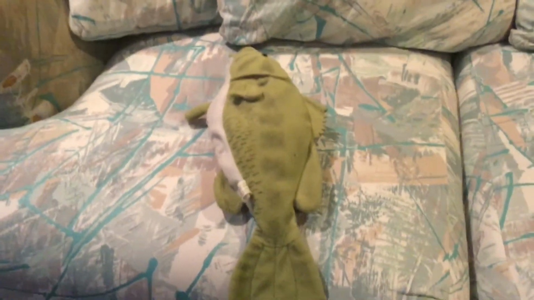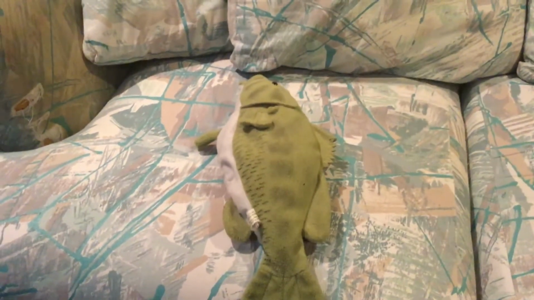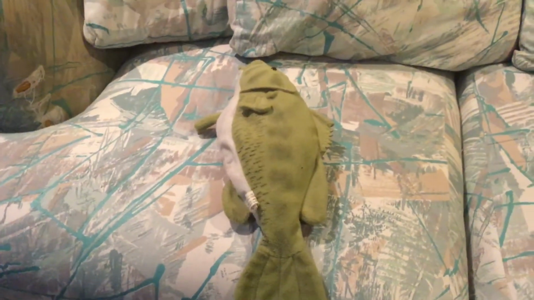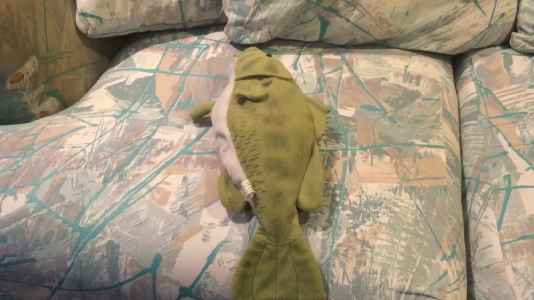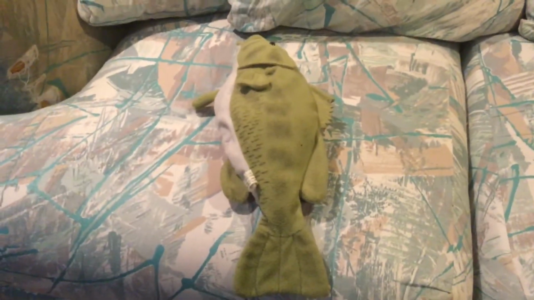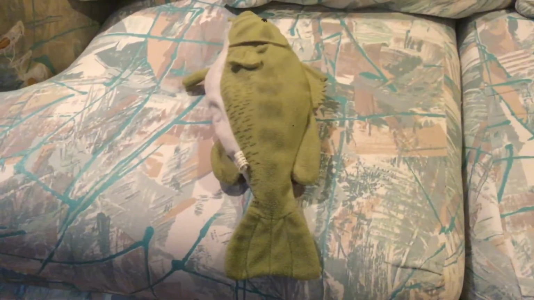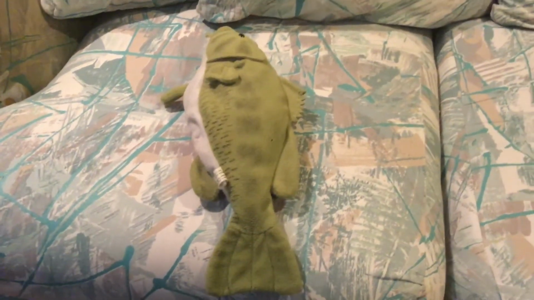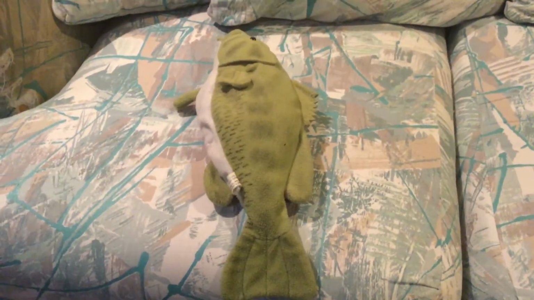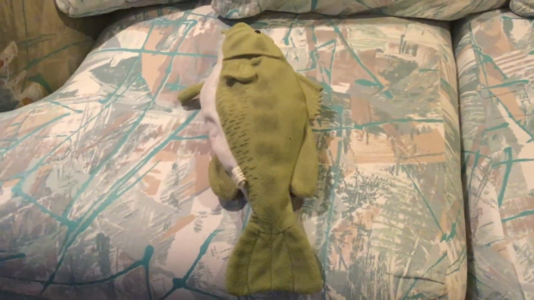Hello, so today I'm going to be demonstrating two nursing skills, and those are administration of oral medications and administration of medication via G-tube. So I'm going to begin by doing the administration of oral medications. I'm going to be reading through the skills as I practice on my patient Steve, the fish.